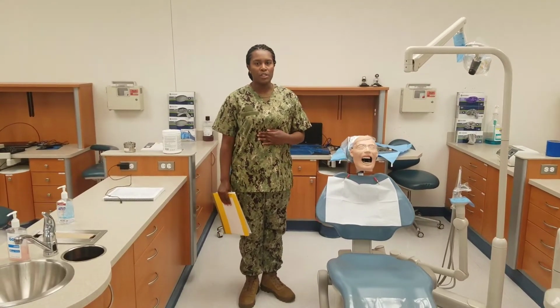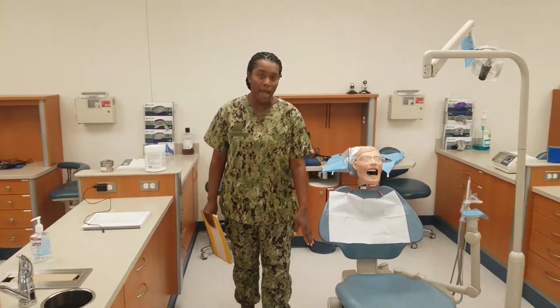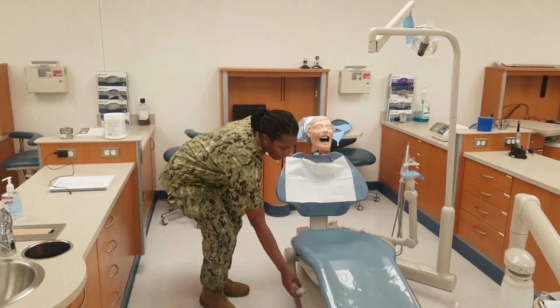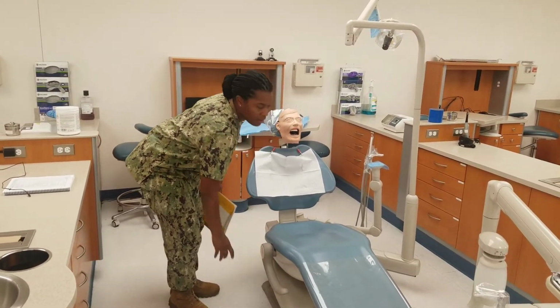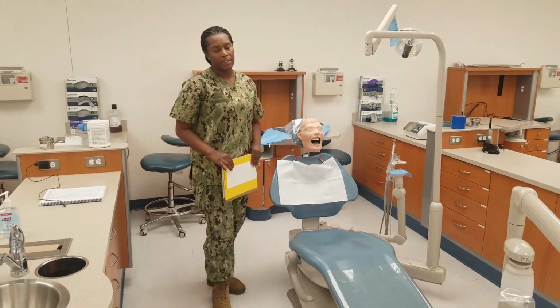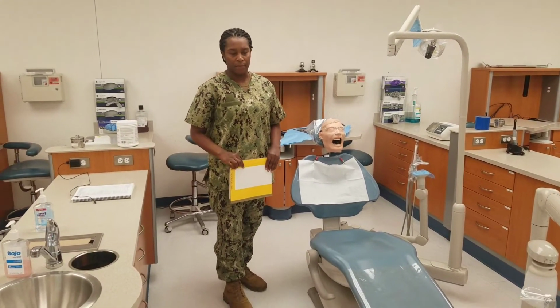When your patient goes to have a seat, the arms should be out of their way. Remember, this is locked, this is unlocked. Please unlock the armrest so the patient can get into the chair safely.